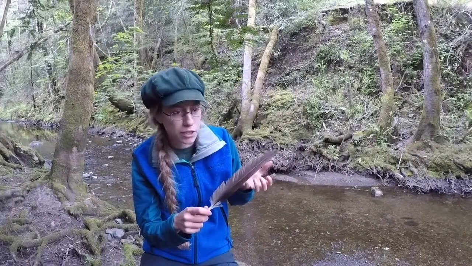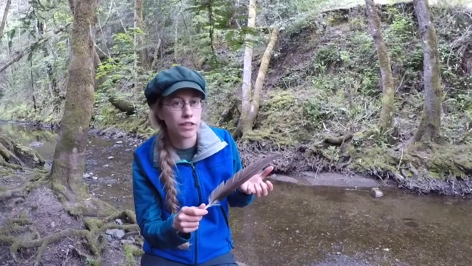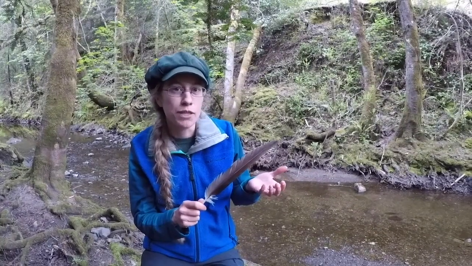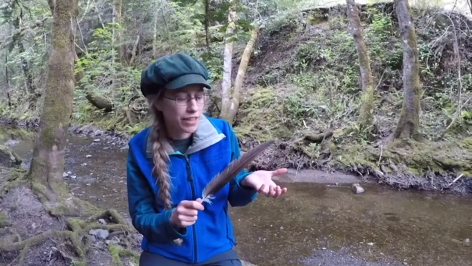I wonder if this is from a turkey vulture. We've seen a lot of turkey vultures around the creek. Your questions can be based on your observations, or they can just be anything you wonder at all.